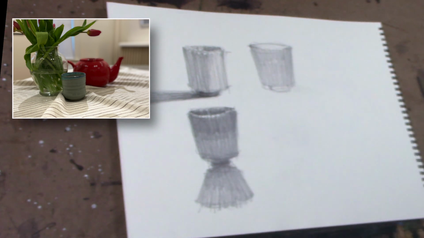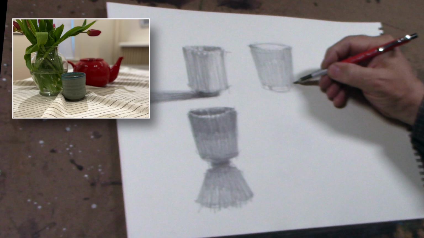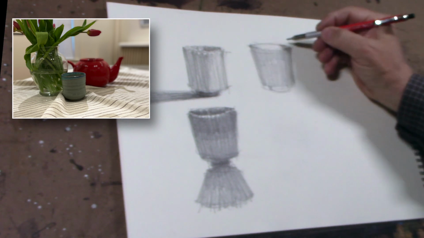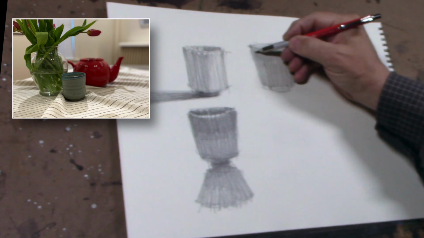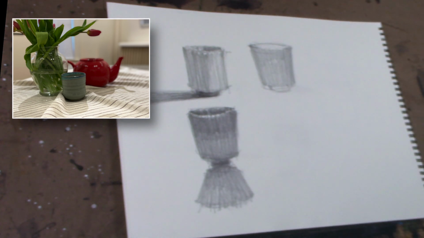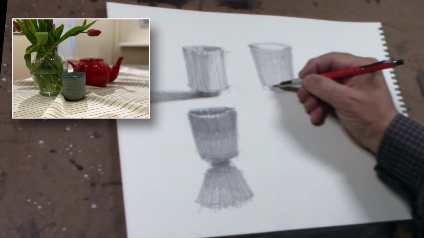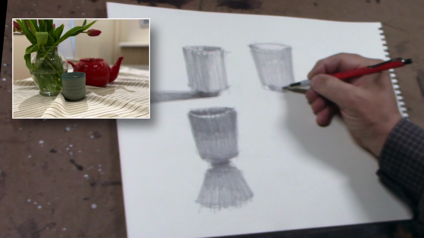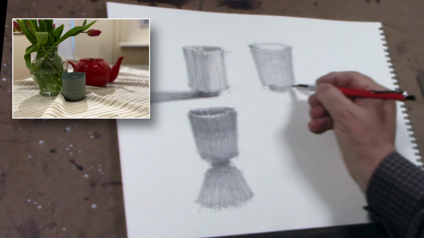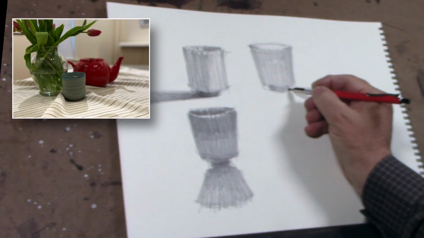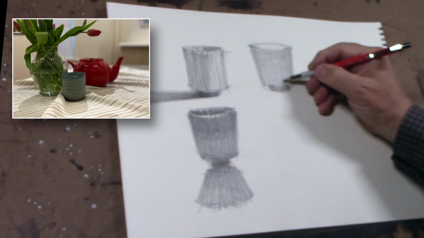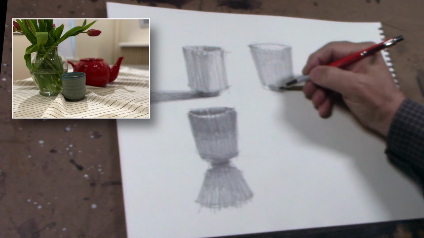So here I'm just lightly shading the sides on both sides, leaving the interior bright. Darker on the foot because it's still in the shadow of the cup, so it's still going to be dark down there, but not as dark as the other examples. So the light is hitting directly on our cup.